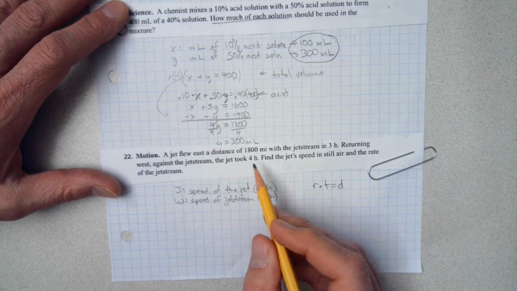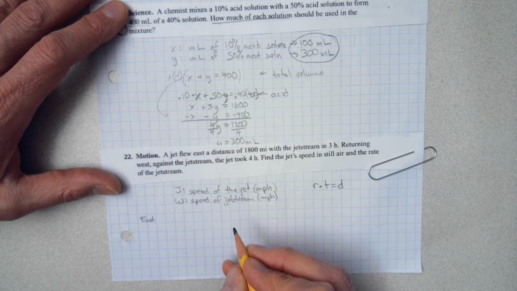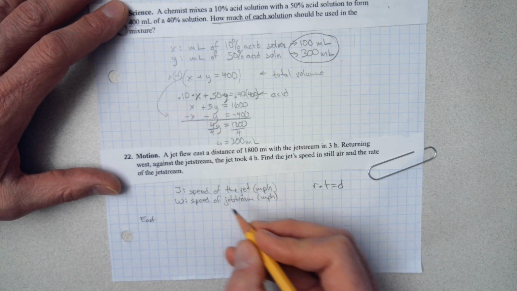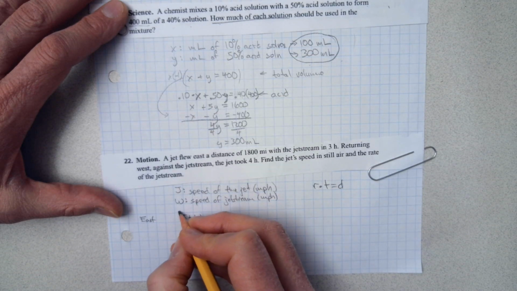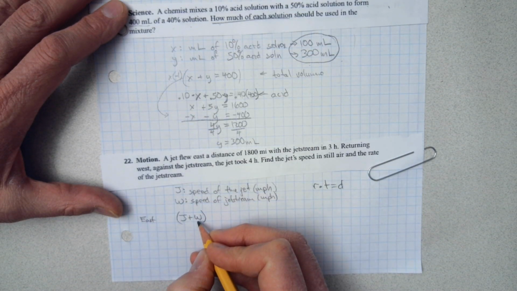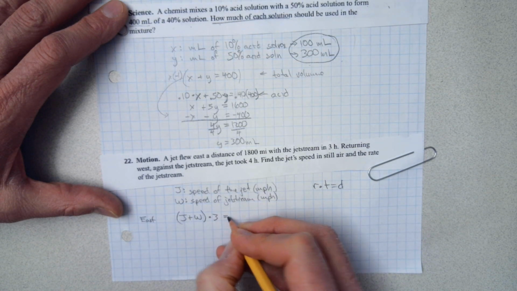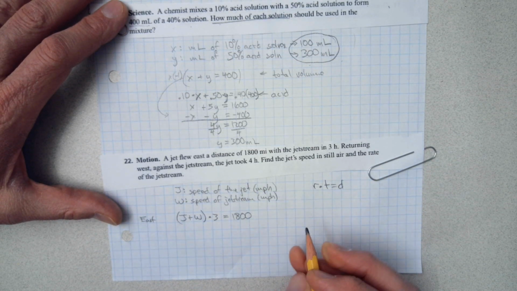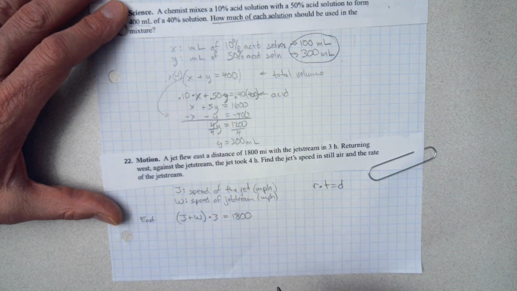It says on the eastern trip, so let's make one equation for when the jet was heading east. When it was heading east, the wind was blowing at its back, so that was adding to the speed of the jet. So the speed of the jet was assisted by the speed of the wind. That's the rate flying east, times the time, which was 3 hours. It traveled 1,800 miles. Okay. So these were in miles per hour times hours will cancel to give us units of miles.